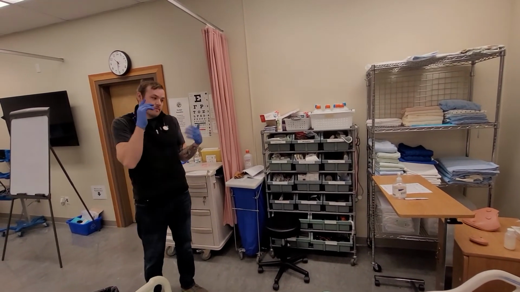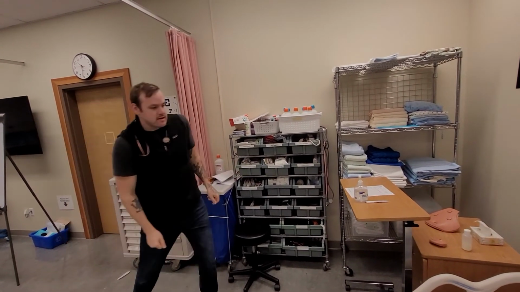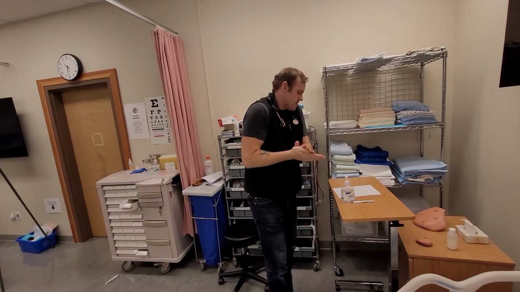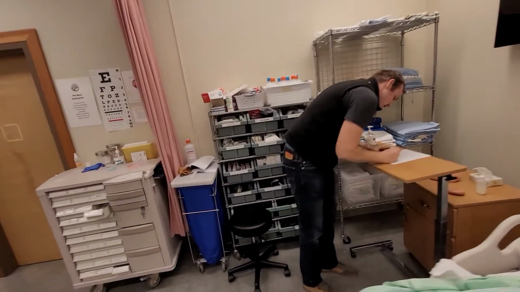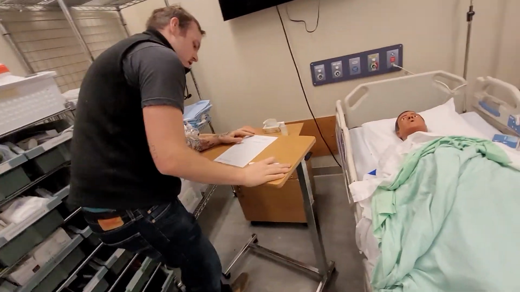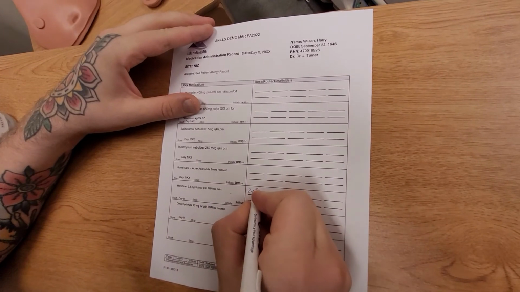Oh, obviously you have to do some documentation for that. So on our MAR here, I've just given the medication. We're going to do 2.5 milligrams.